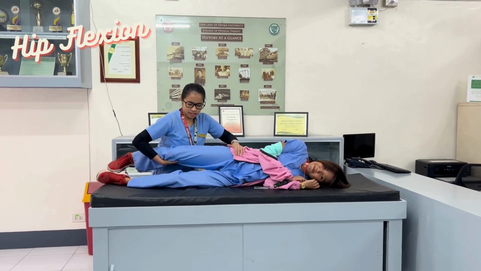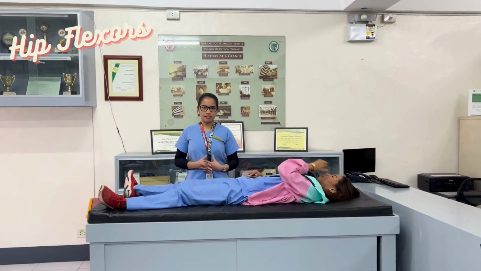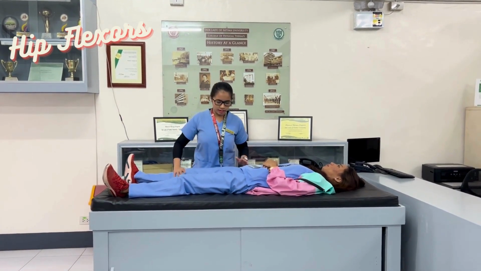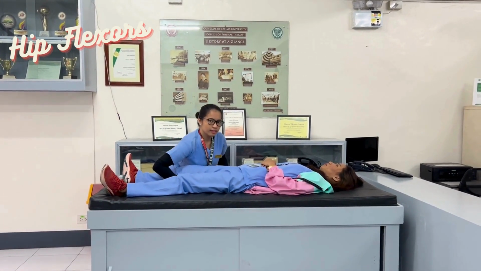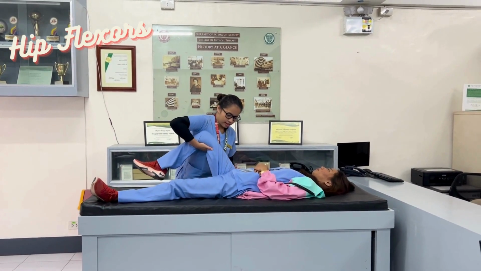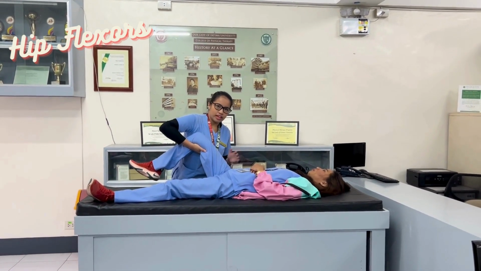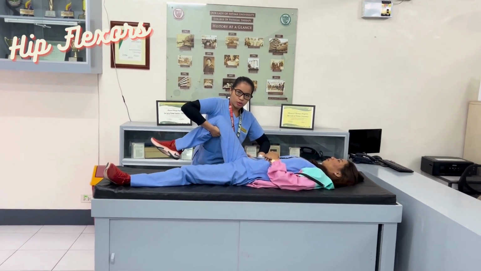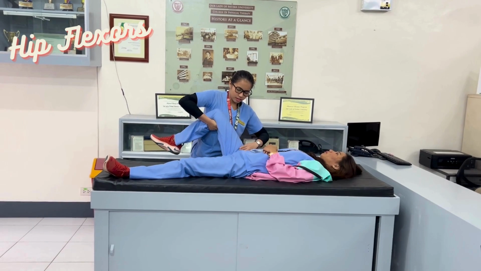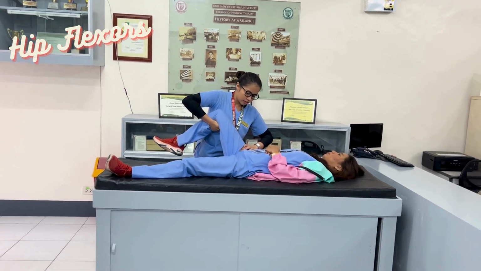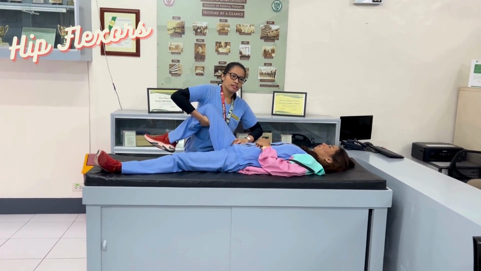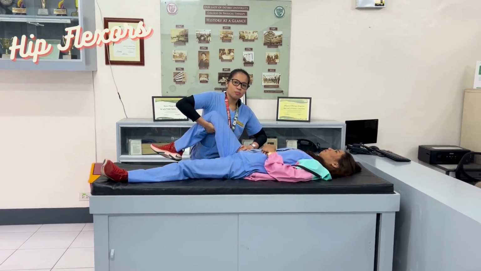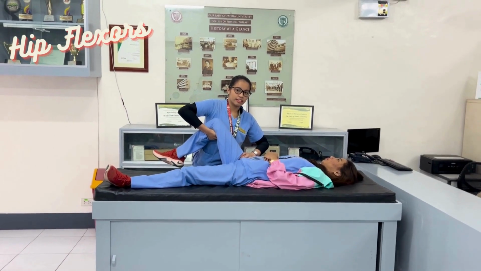If the patient is unable to do all of those, we're going to test for grade 1, in which we're going to lift the knee and put the hip in a flexed position, and then we are going to palpate the hip flexor muscles. Patient, please contract your muscles. If there is a contraction, then it is graded grade 1. But if there is no palpable contraction, then it is graded grade 0.